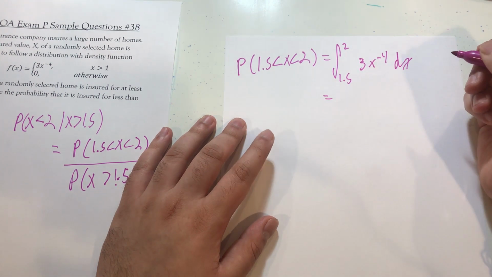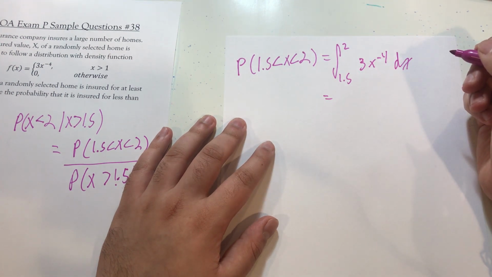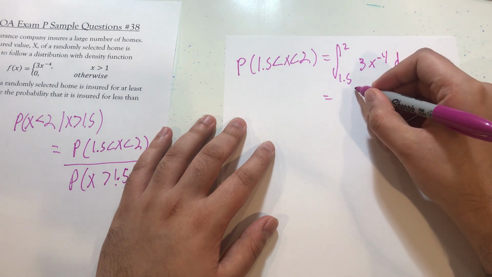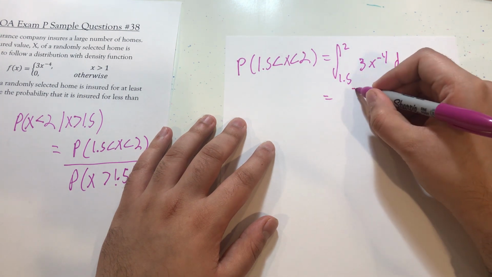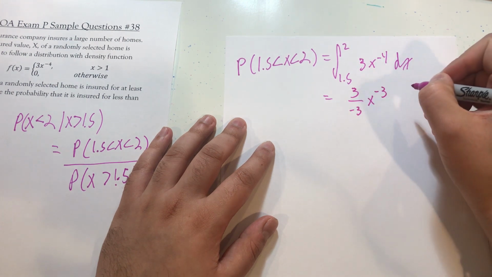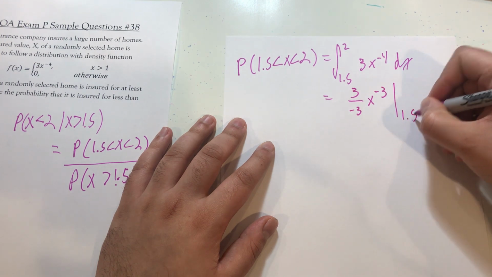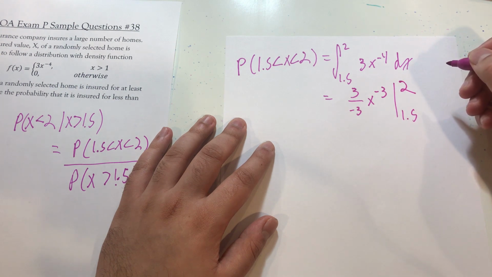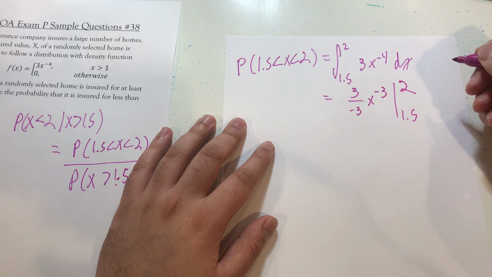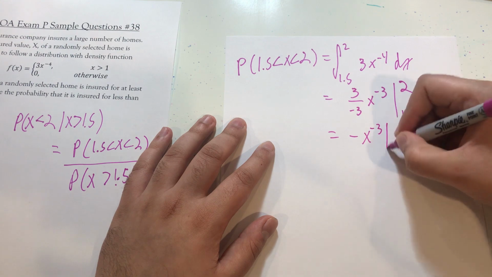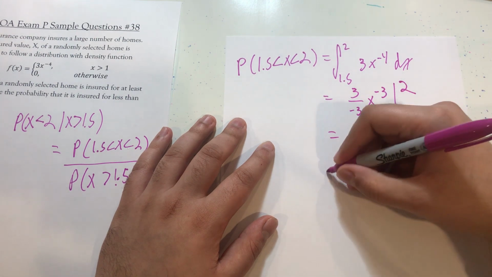It's going to be equal to, just making sure nothing weird's going on here, because this does seem kind of too easy. It's going to be 3 over negative 3, x raised to the negative third, evaluated at 1.5 to 2. Which is simply just negative x raised to the negative third, from 1.5 to 2.